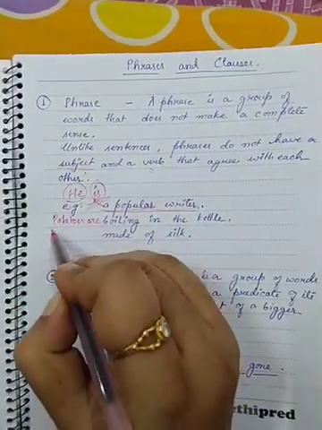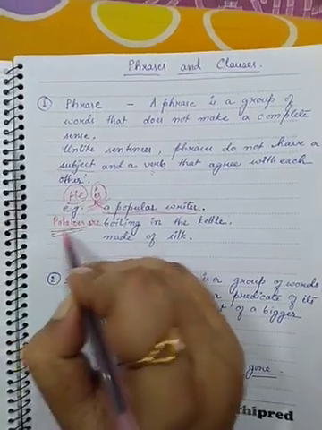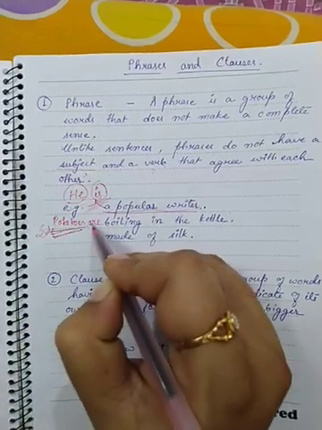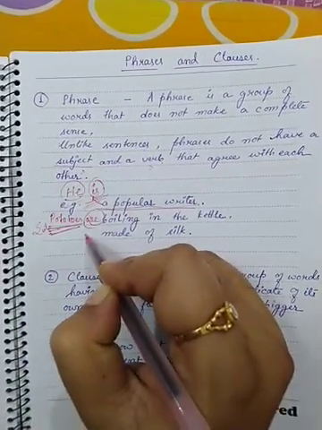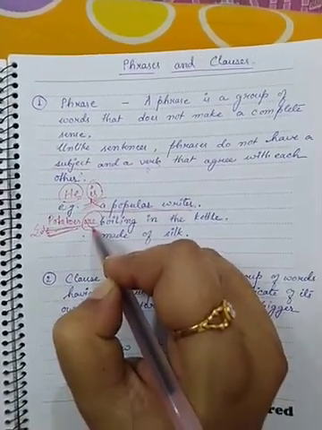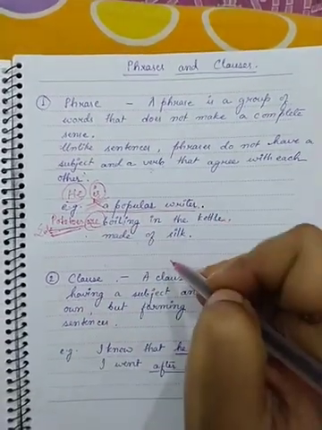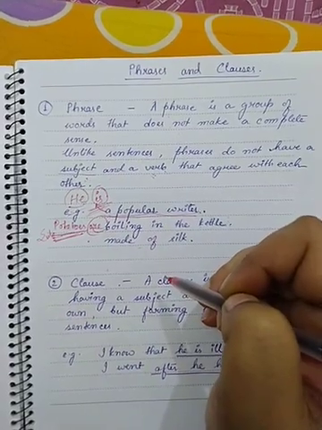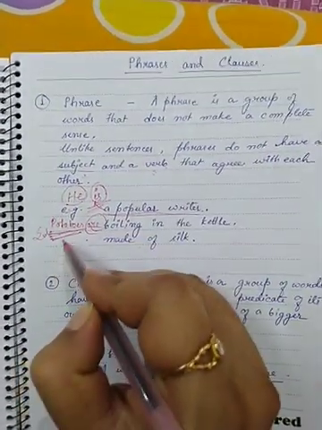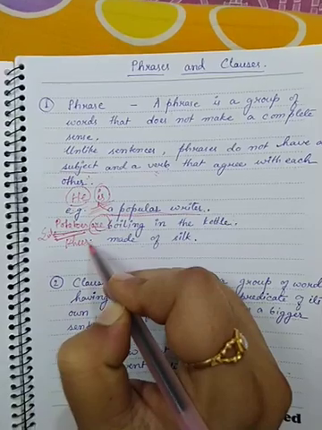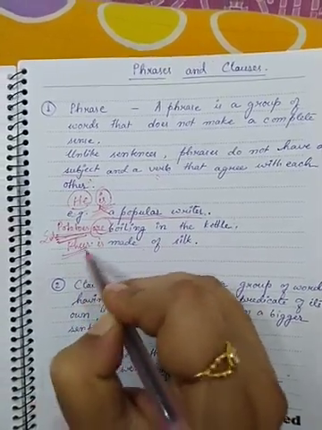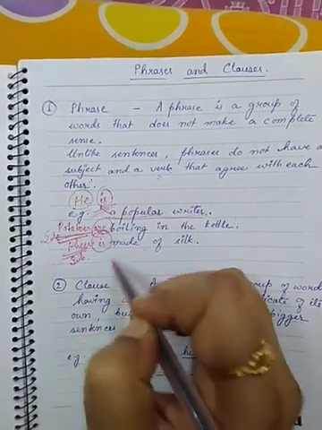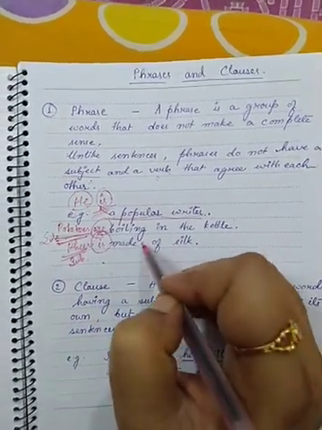So here we are talking about potatoes. It is a thing. So potatoes is the subject. Are is the auxiliary verb or the helping verb. They are boiling in the kettle. Made of milk. What is made of milk? Kheer is made of milk. So here kheer is also a thing. It's the subject of the sentence. Is is the auxiliary verb. It is made of milk.